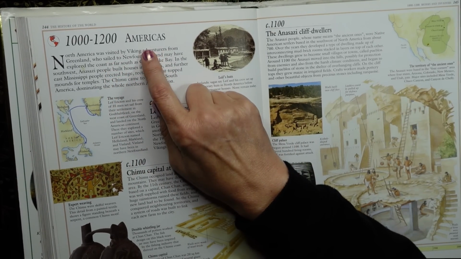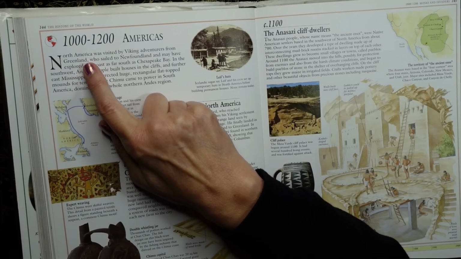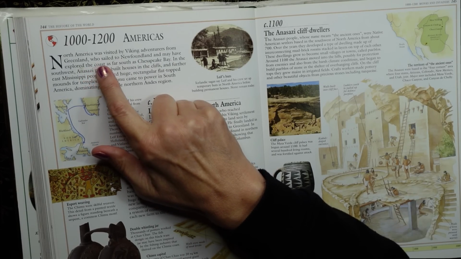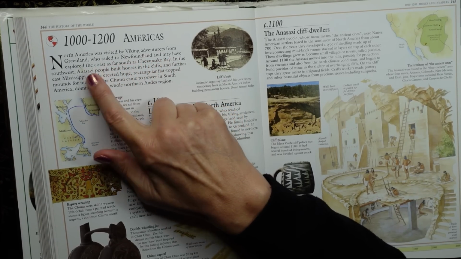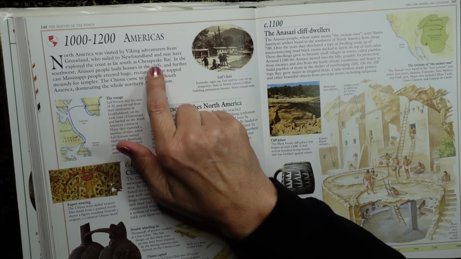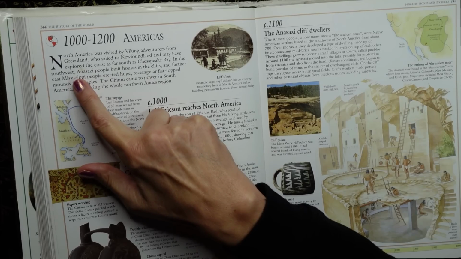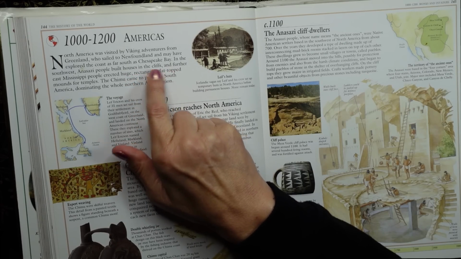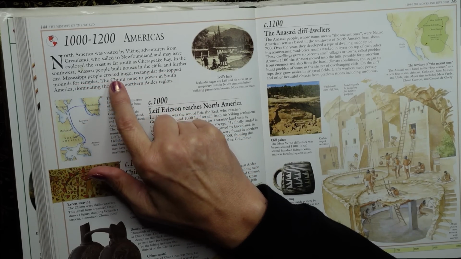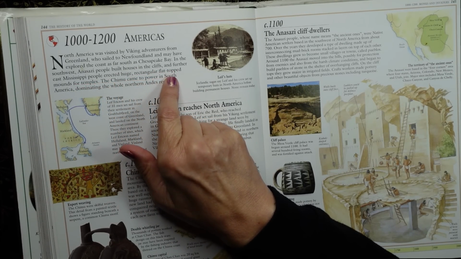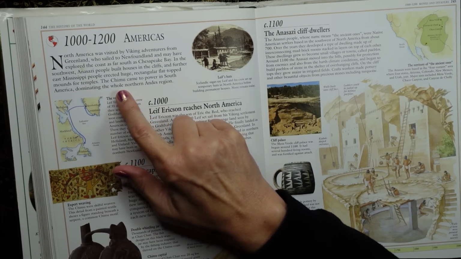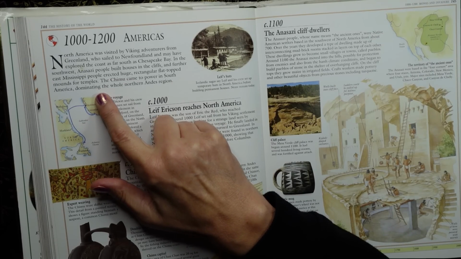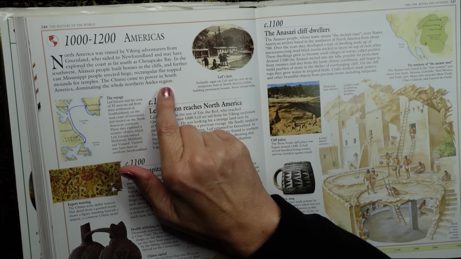And now we go to the Americas. North America was visited by Viking adventurers from Greenland who sailed to Newfoundland and may have explored the coast as far as Chesapeake Bay. In the southwest, Anasazi people built houses in the cliffs, and further east, Mississippi people erected huge, rectangular, flat-topped mounds for temples. The Chimú came to power in South America, dominating the whole northern Andes region.